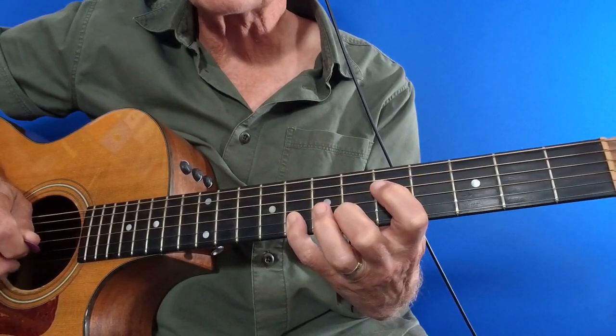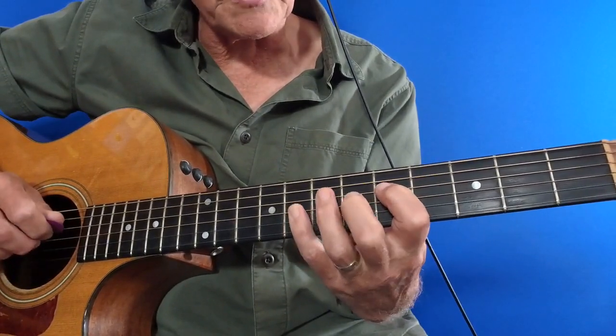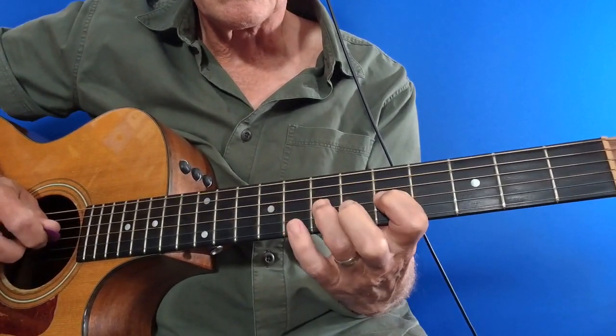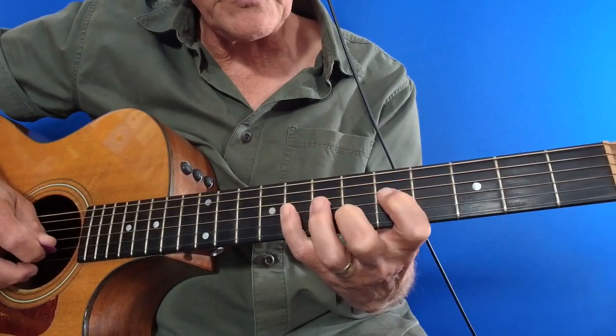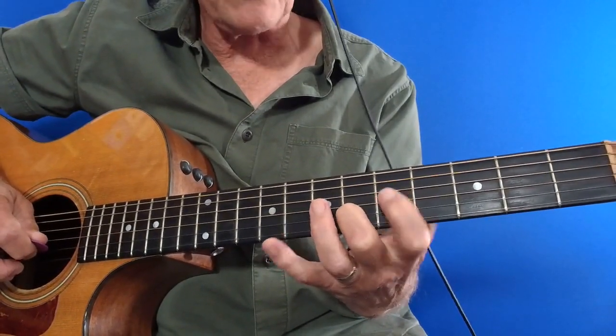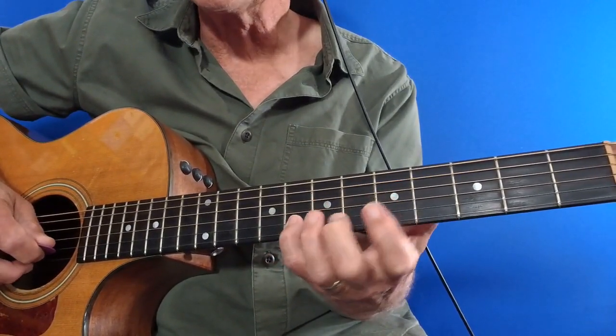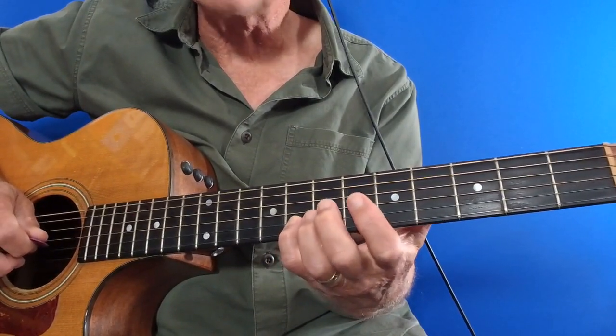Notice that this is best done by a fingering change, using the 2nd finger for the flat 7th and the pinky for the octave note.